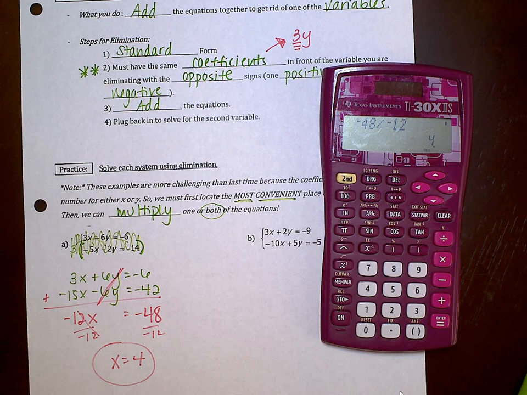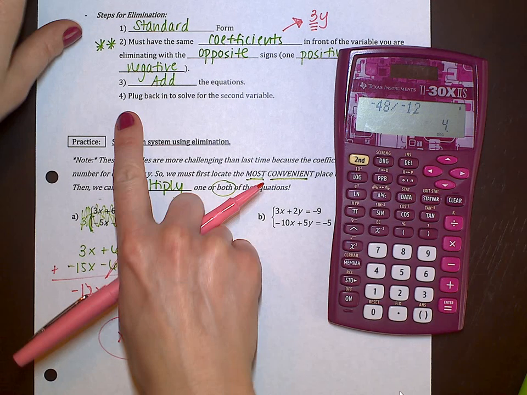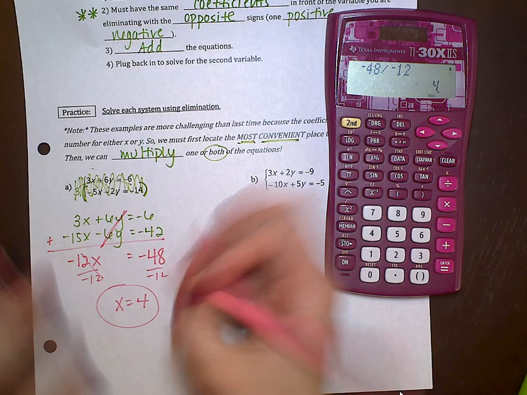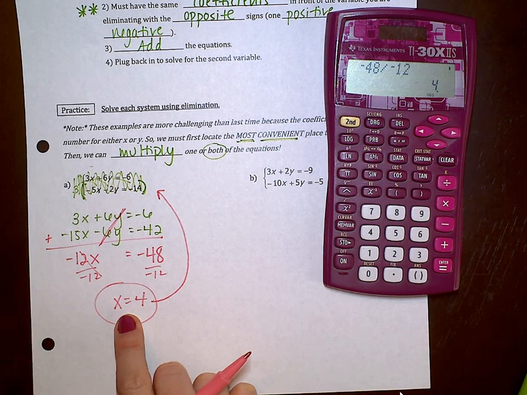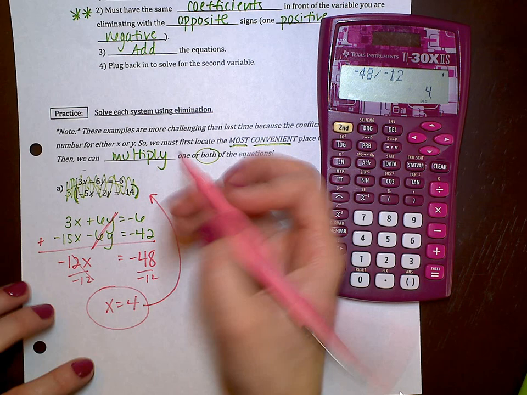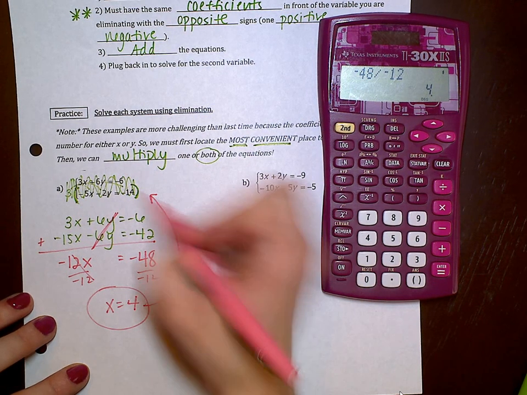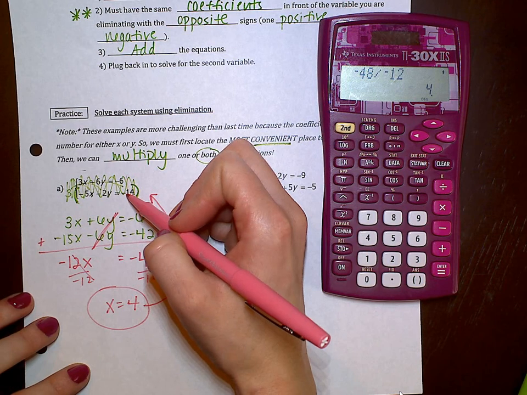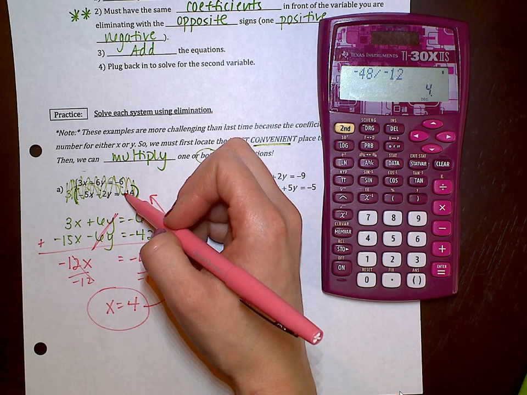Okay, so I have half of the answer. Remember, your answer is an ordered pair. I have the x value. Step 4, don't forget it. You have to bring this back up and plug it in somewhere to find the y value. Now realize you can plug it into your new equations, the ones after you multiplied, or you can plug it into the originals. It does not matter where you plug it in. You should get the same y value no matter what.